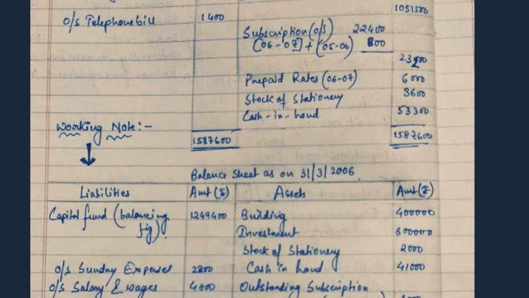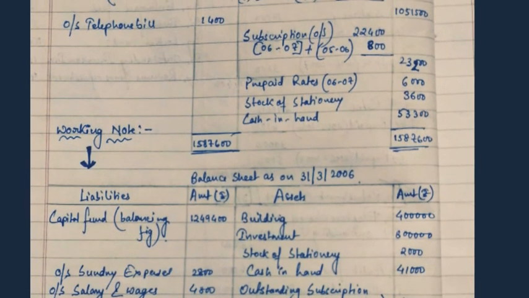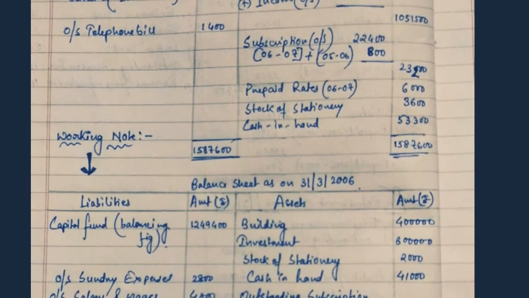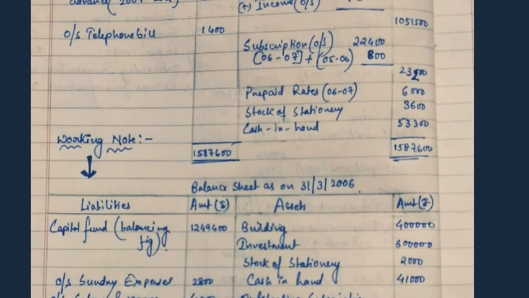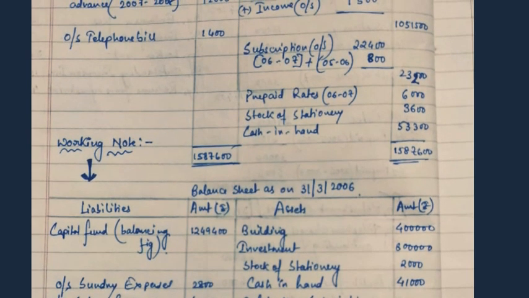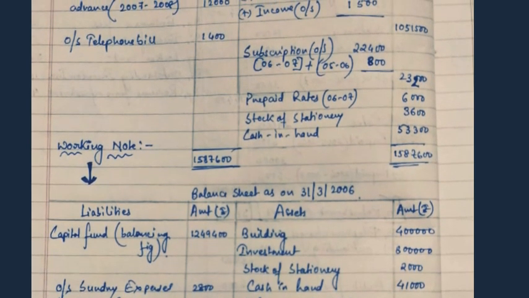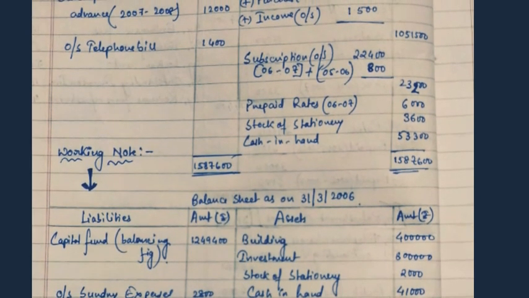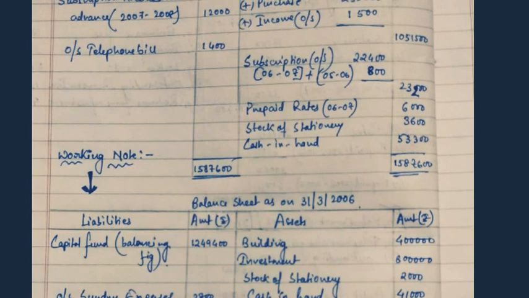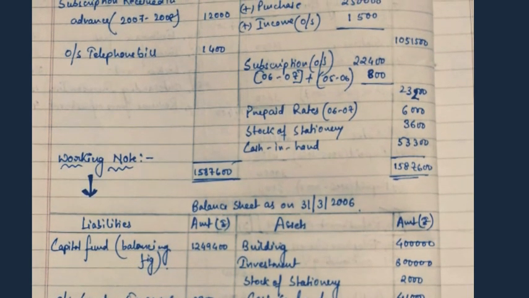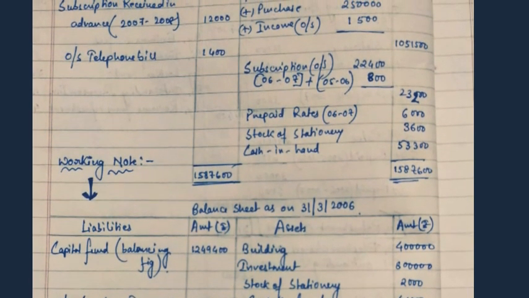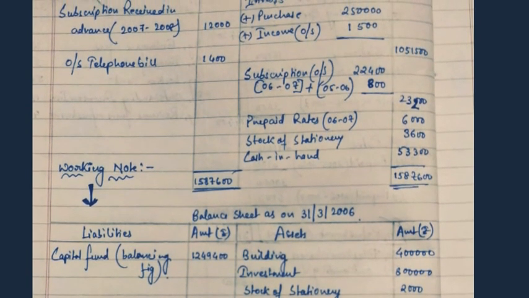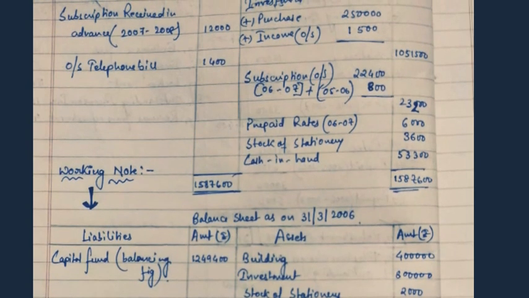Next we have investment, and in the receipt and payment account we find that investment has been purchased, which is a capital expenditure, thus the purchase will be added to 8 lakh, 2,50,000, and other than this, income from the investment is outstanding. This outstanding income from investment will also be added, and the net result will be 10,51,500.